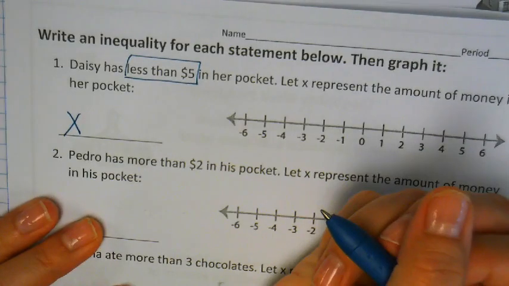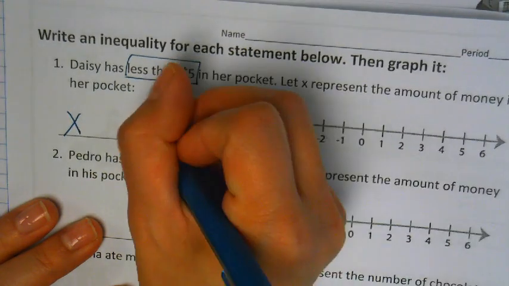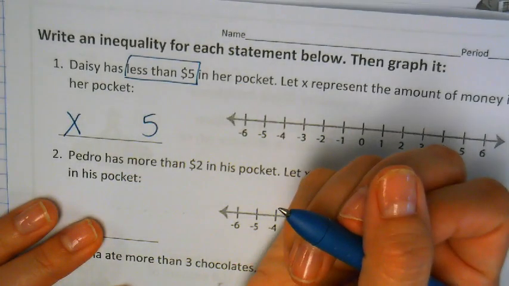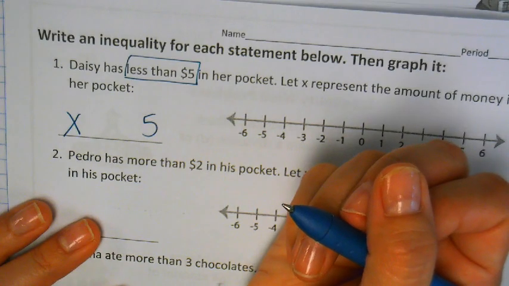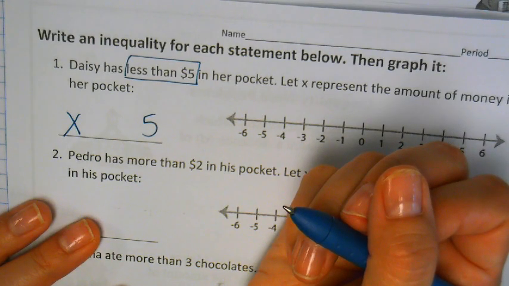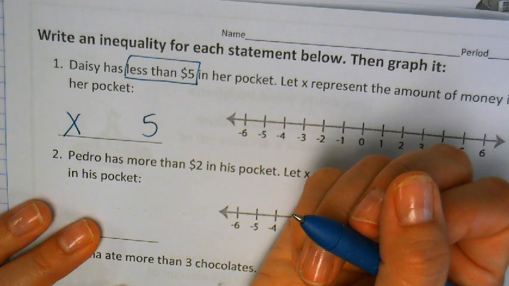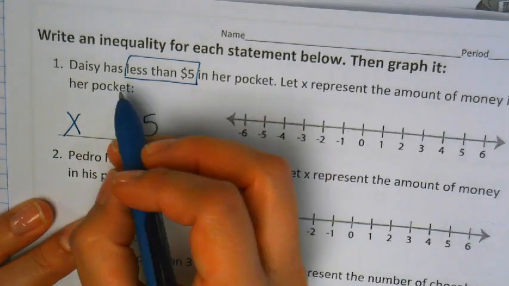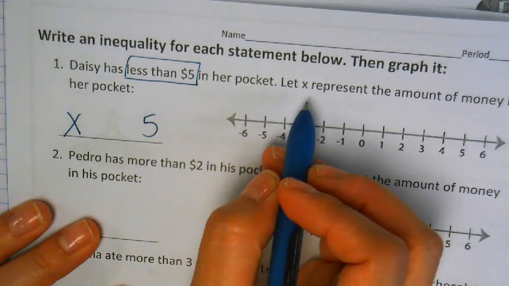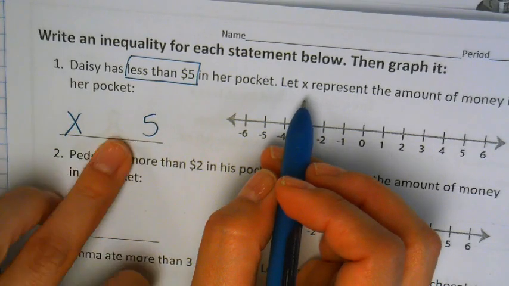Then use the number that they give you. Excuse me, do we have to use it? You have to use a variable first. No, the number. Yes, I need you to graph it because I need you to practice how to graph. So what inequality do I use?